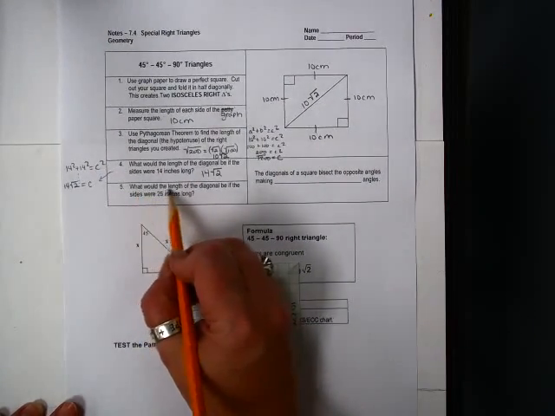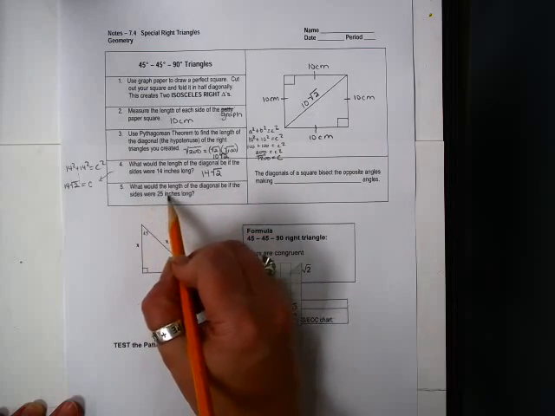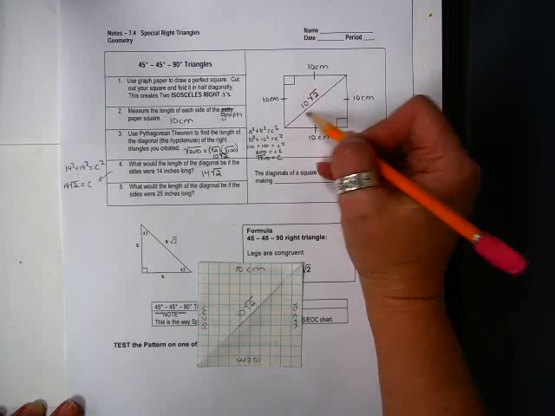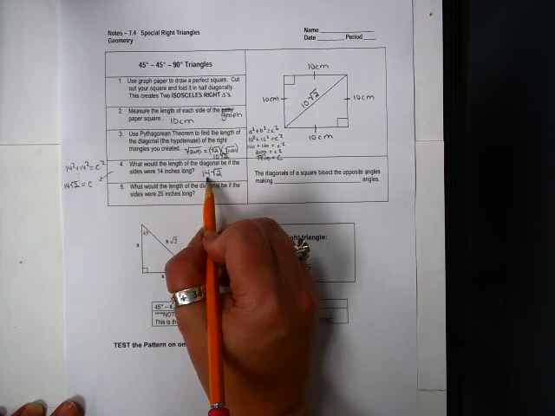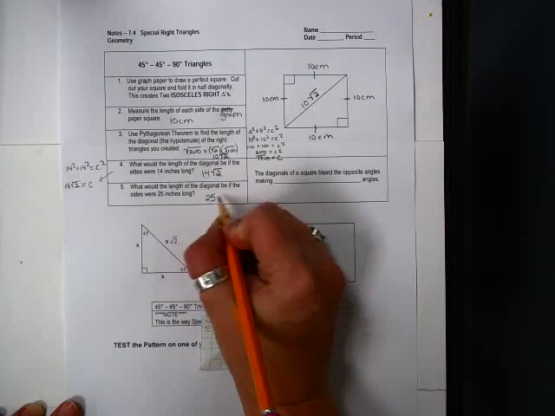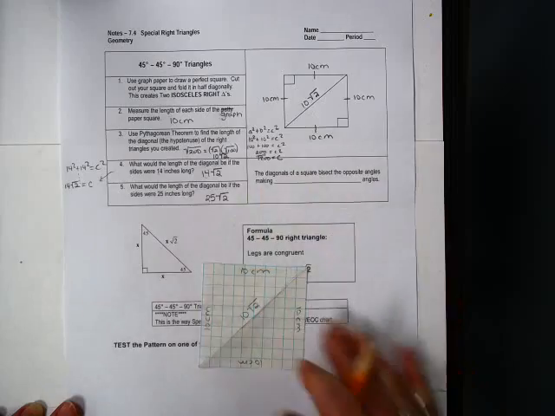Okay, what would the length of the diagonal be if the sides were 25 inches long? Following the pattern, the sides being 10, hypotenuse being 10 rad 2, sides being 14, diagonal being 14 rad 2, this would be 25 rad 2.